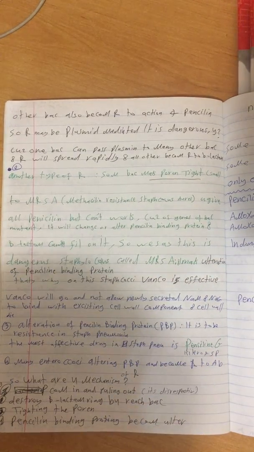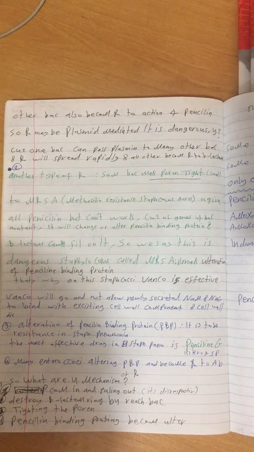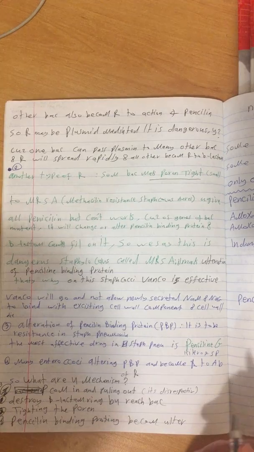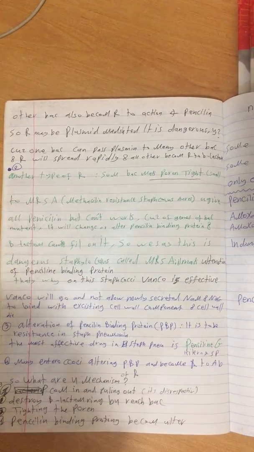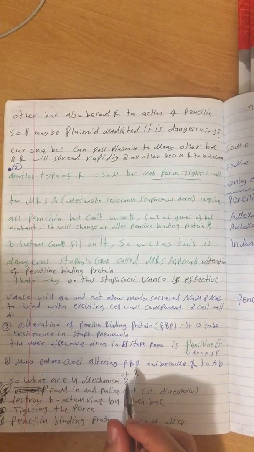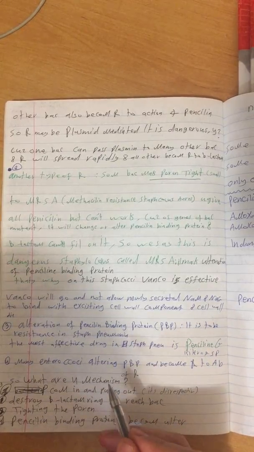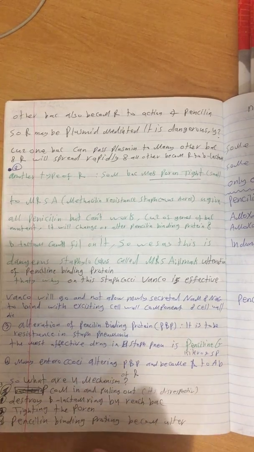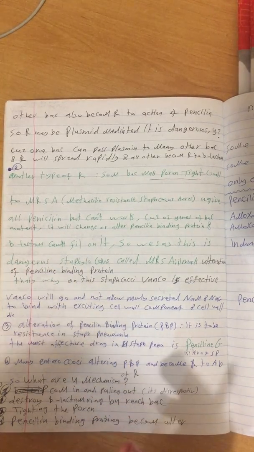So many enterococci alter their PBP and become resistant to antibiotics. In short, how do they acquire resistance? So what's the mechanism of acquired resistance?